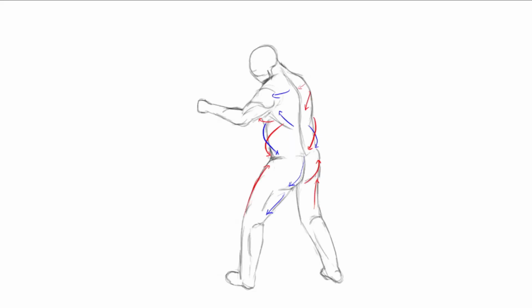All right, so we continue through. Activation in the glute and hamstring as this leg pulled the body forward. Activation in the rectus femoris as the leg extended forward.